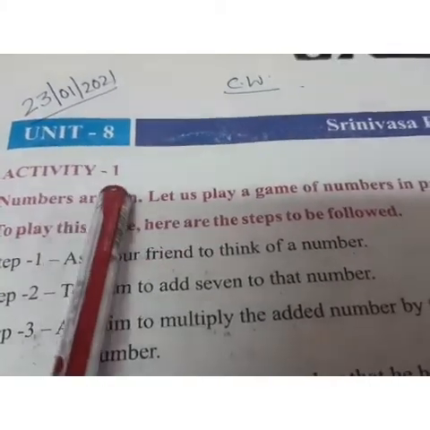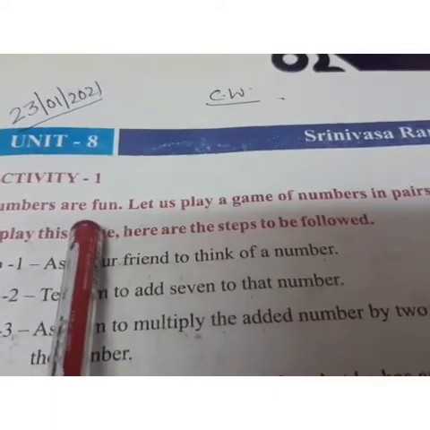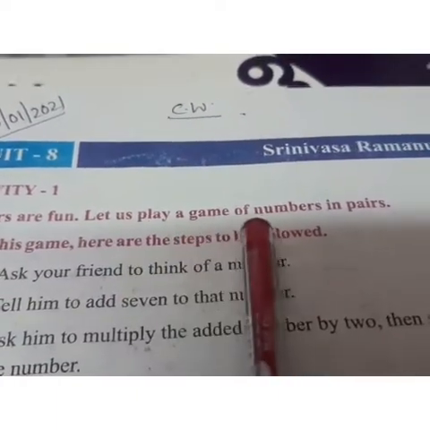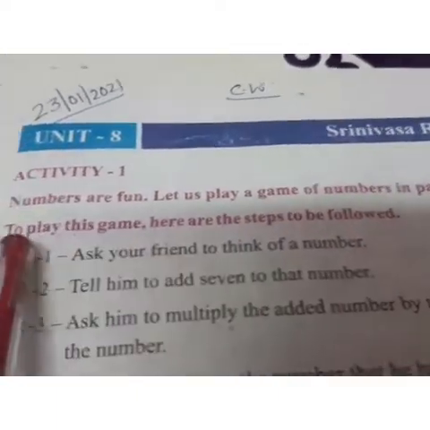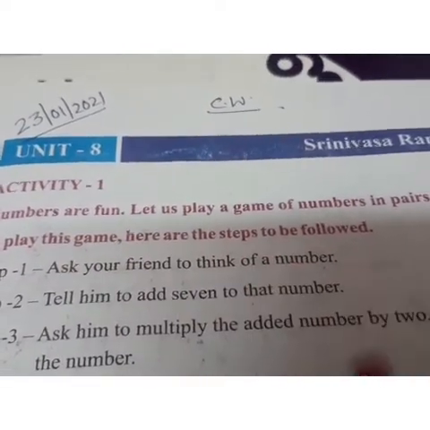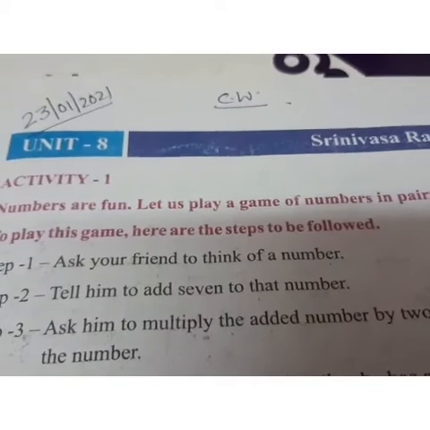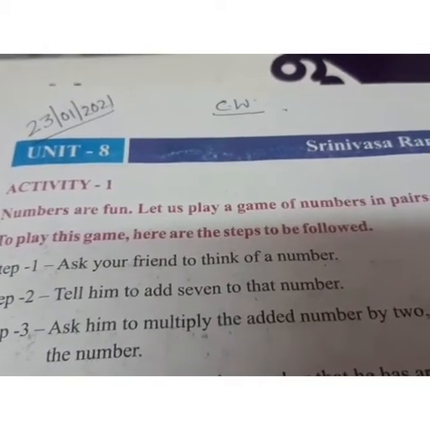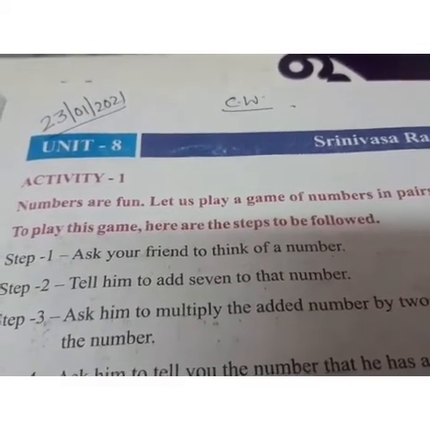Now activity 1, numbers are fun. Let us play a game of numbers in pairs. To play this game, here are some steps to be followed. Now, because it is related to science and maths, there are certain who are scientists and certain who are mathematicians.